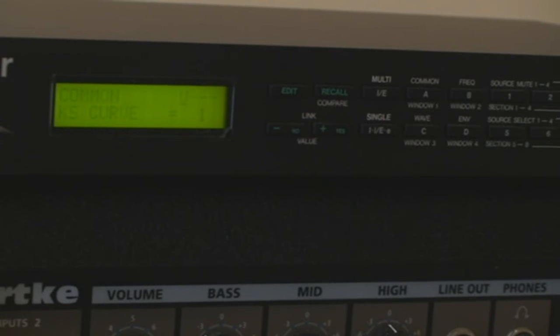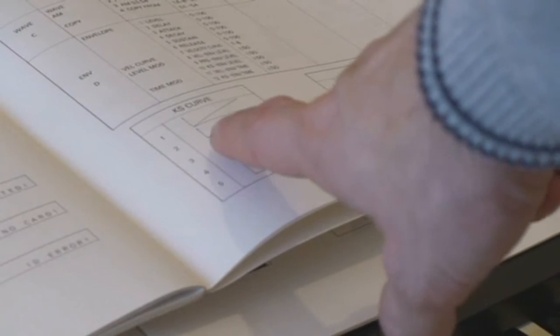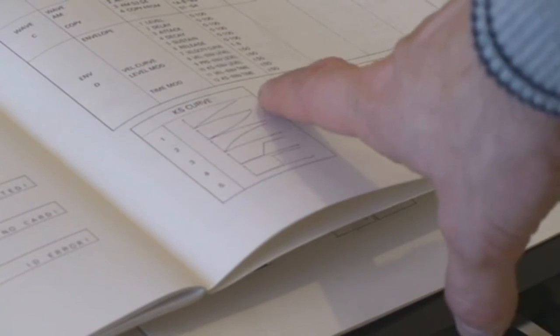5 choices, which I'm now going to show you. And if I take you through the choices, it will immediately become clear. You can see them there. You've got a curve which goes straight up in a uniform way. So you could use that for a crossfade between sound sources in an even way.